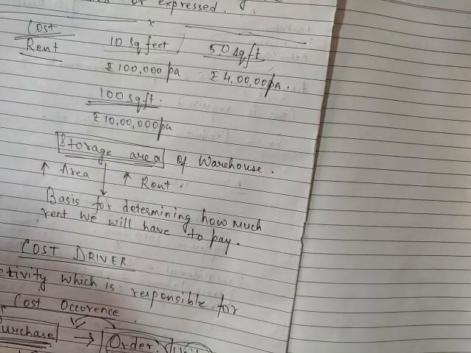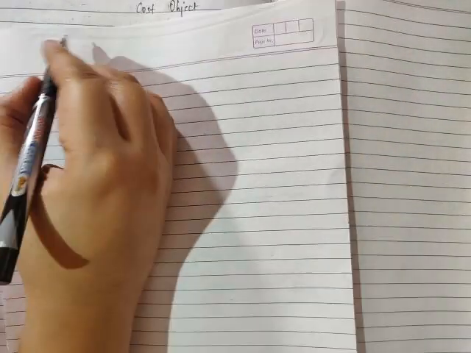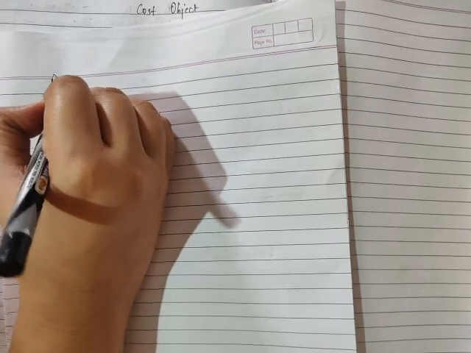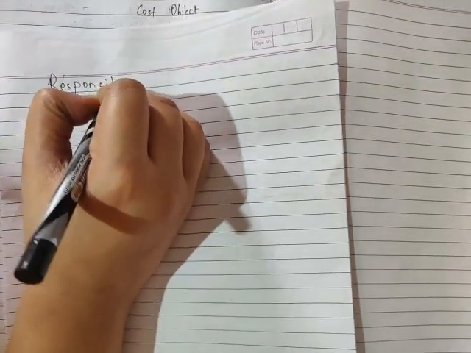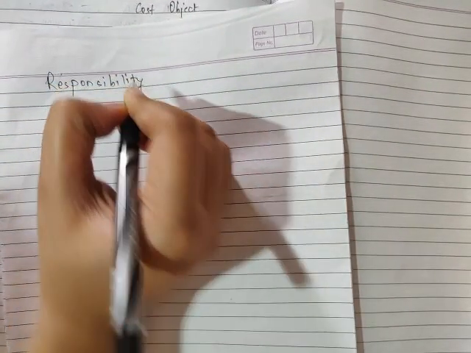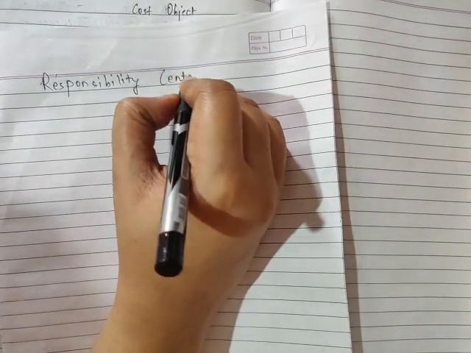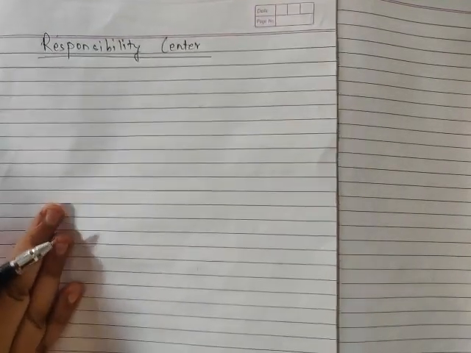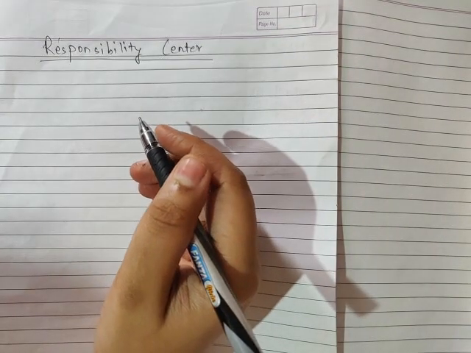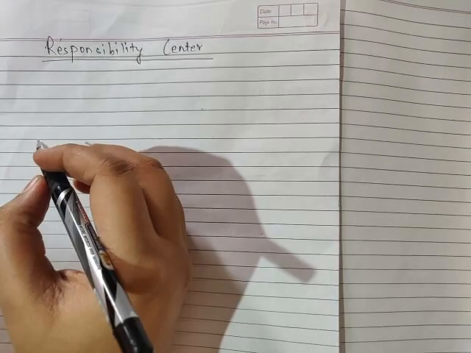Next, we are going to look at what is a responsibility center. Now suppose that there is a big MNC which is involved in a lot of businesses.